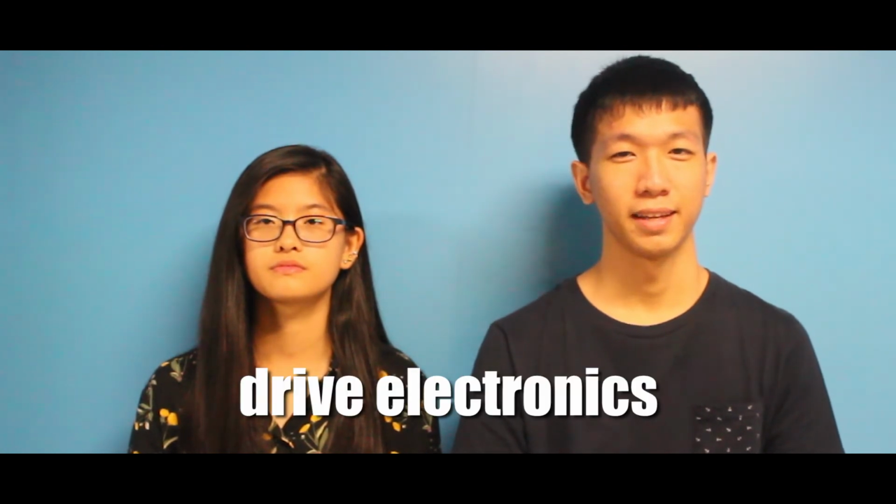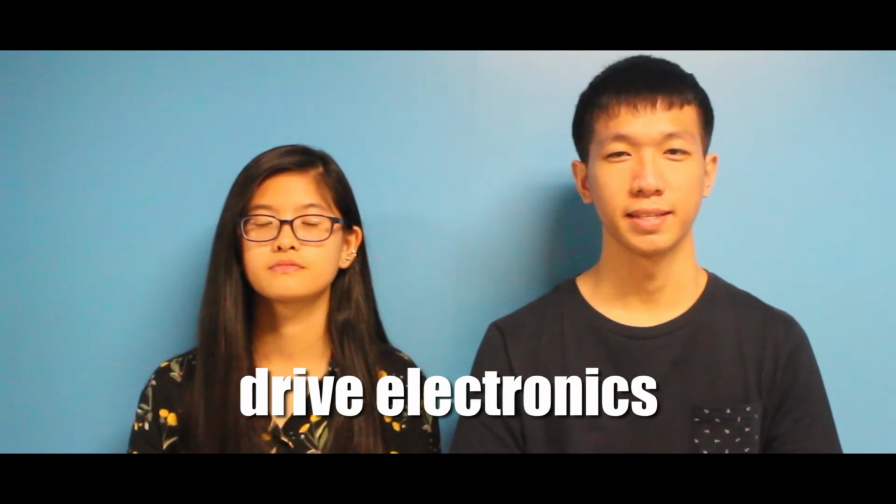Not to mention, inductive charging would also require drive electronics in both device and charger, increasing the complexity and cost of manufacturing. So, here are two examples that use the idea of WPT. All these new technologies seem great and all, but how do we modify them to be better in the future?